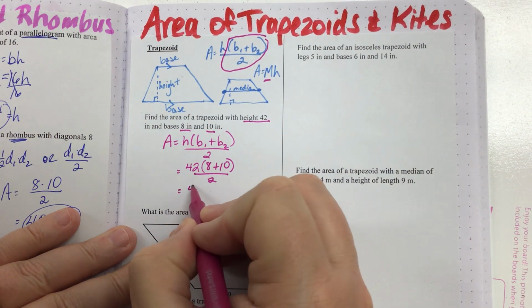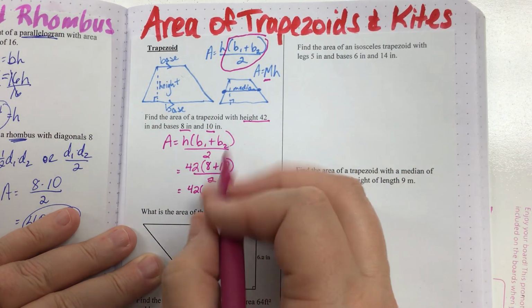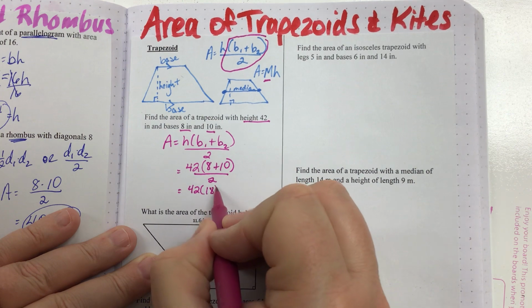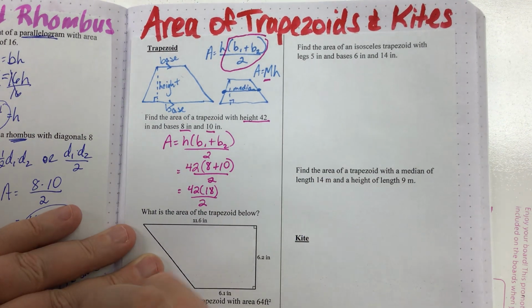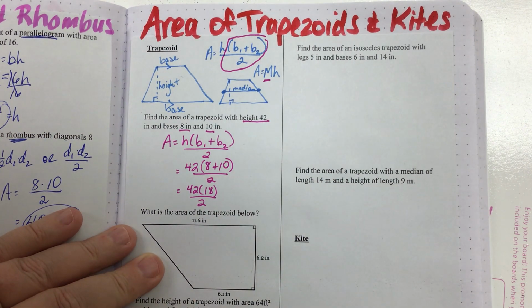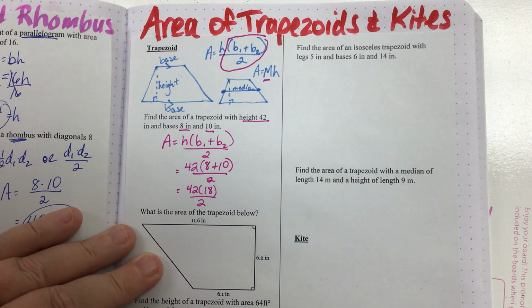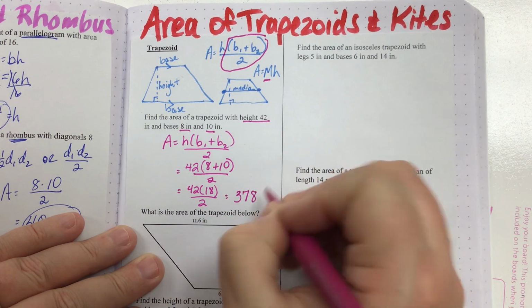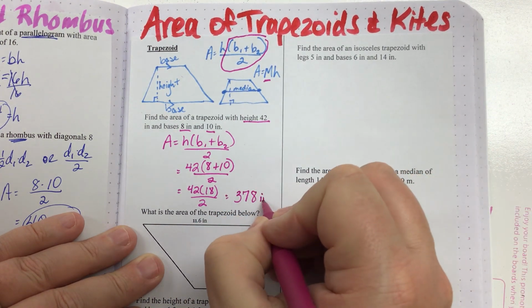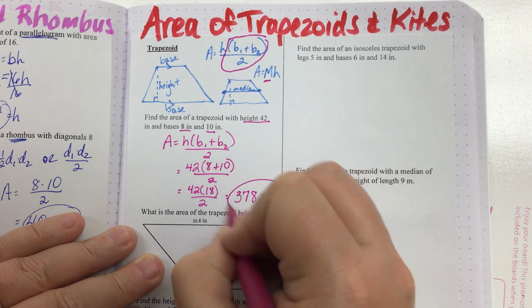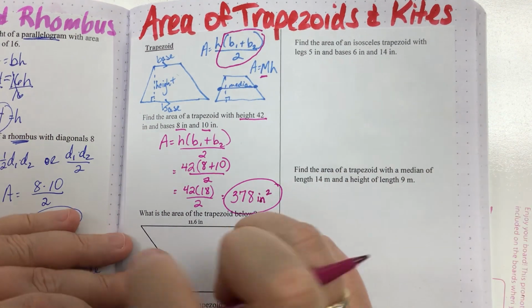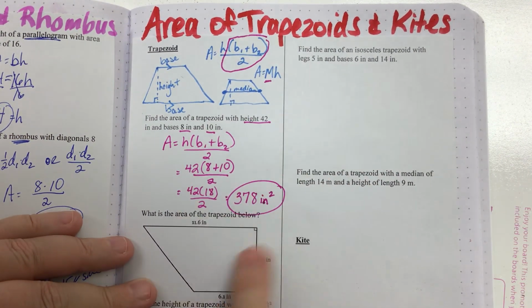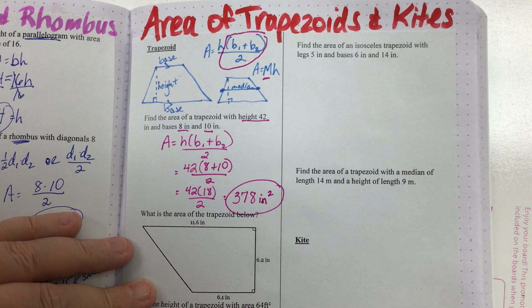Doing order of operations, I'm going to do my parentheses first. 8 plus 10 is 18. So I'm going to take my calculator and type in 42 times 18, and divide that by 2. So I get an area of 378. And area, remember, is always in square units, so it would be square inches. For this one, I just used the formula.